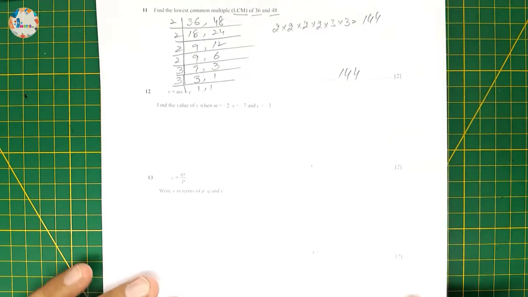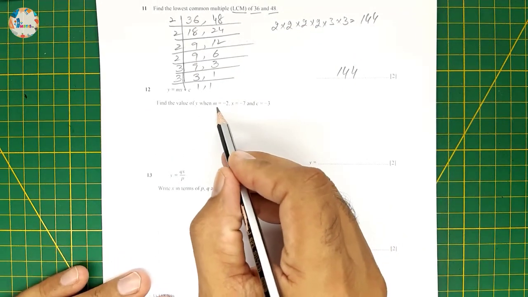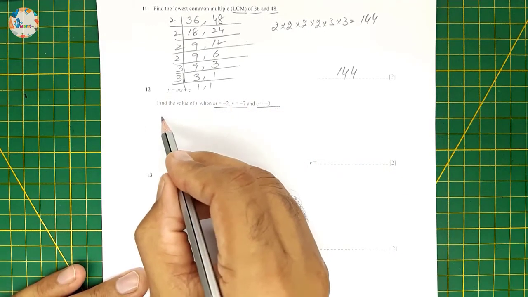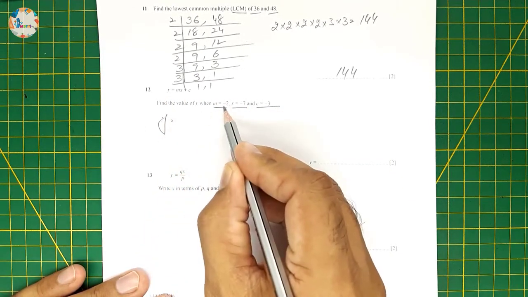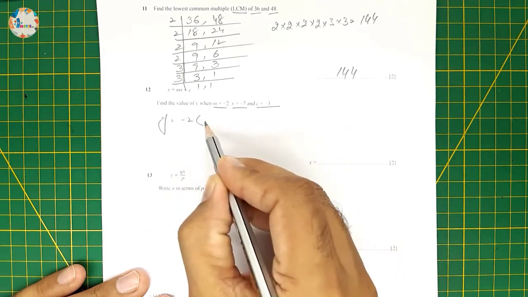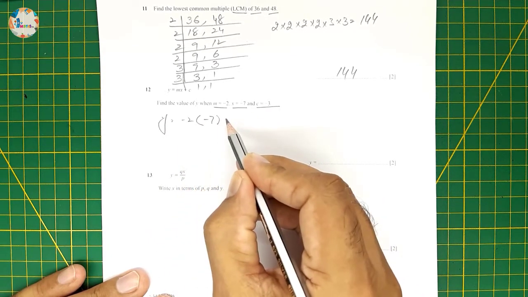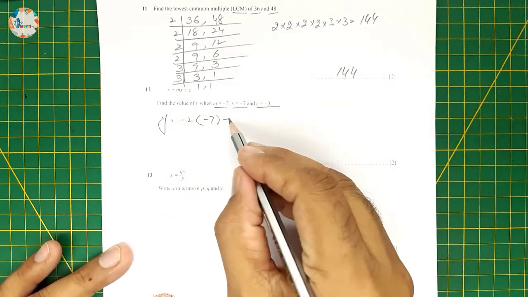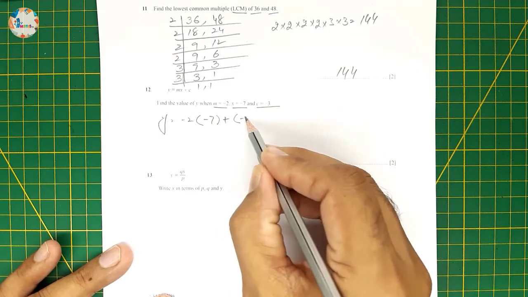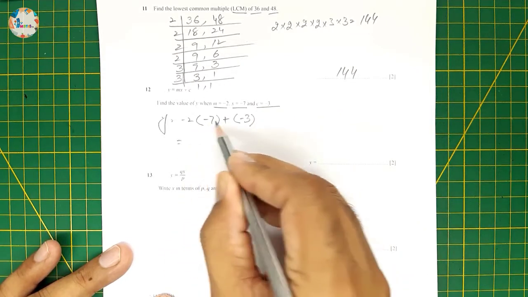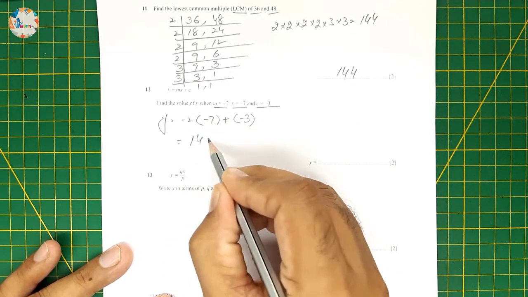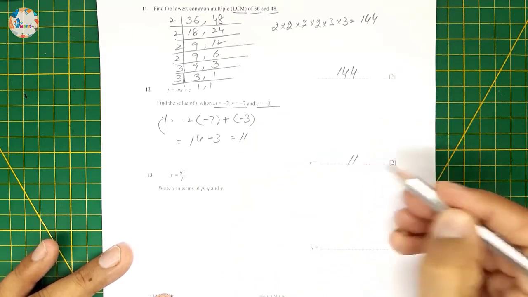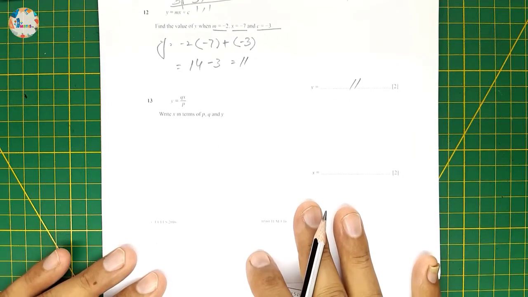Question number 12. Find the value of y when m is equal to this one, x is equal to this, and c is given. So replacing values, y is equal to m, which is minus 2, into x, which is minus 7, plus c. So plus c value is minus 3. So this will be 14 minus 3, which is equal to 11. So our answer will be 11. Hopefully you are understanding everything.